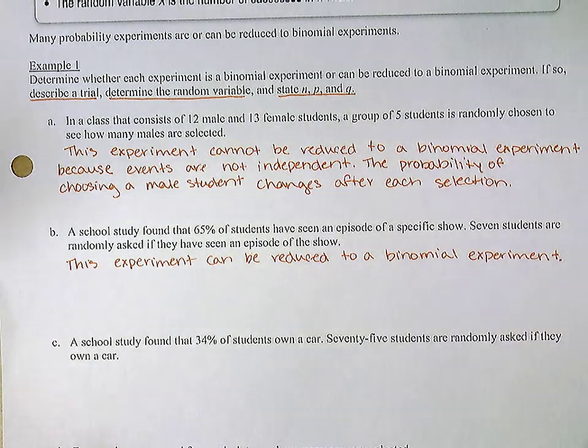So if we decided that this can be reduced, what I underlined at the top under example 1, we need to describe a trial, determine the random variable, and state N, P, and Q. So our trial has 2 possible outcomes, a success and a failure. So we want to state what the success is and what the failure is.